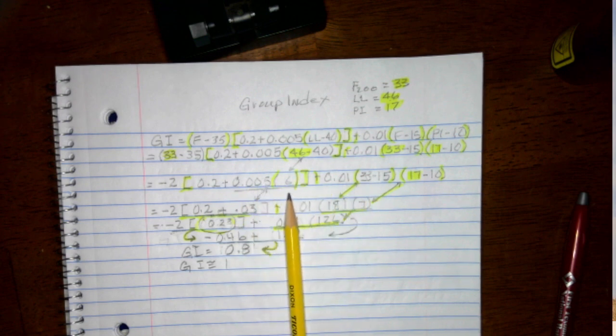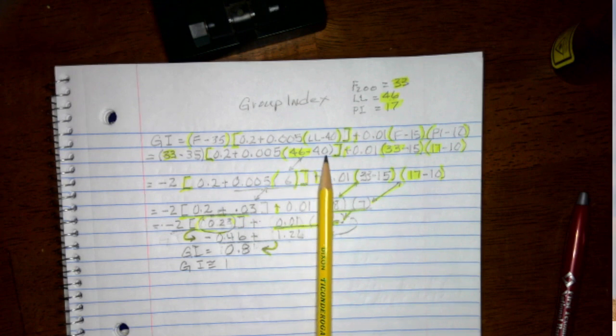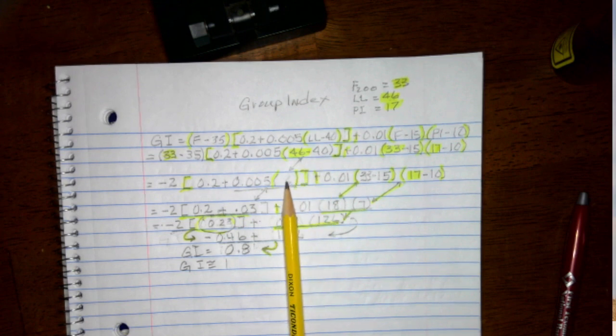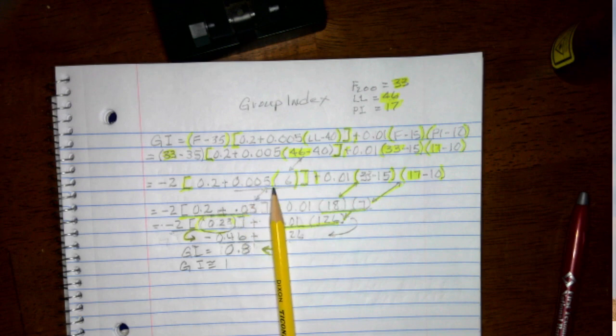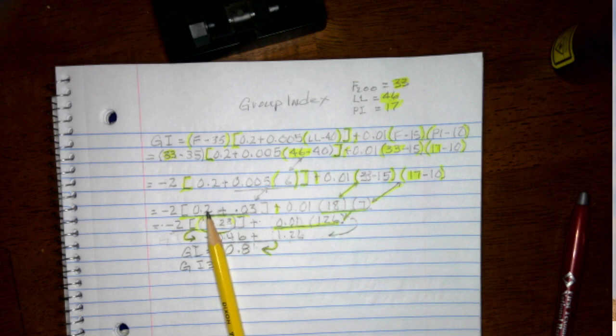I took the 46 minus 40 right away and got to 6, and then I multiplied the 6 times, and that's my little line showing that I did, times 0.005, and that gave me that 0.03. And all I had in brackets then was that 0.2 plus 0.03, and that gave me 0.23.